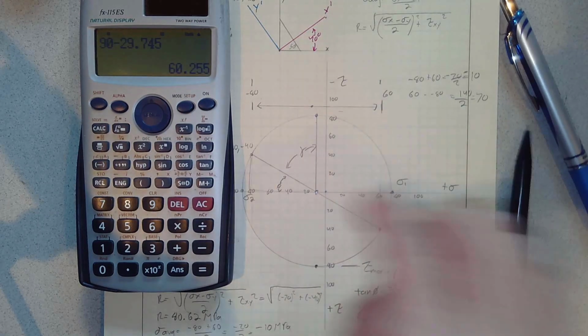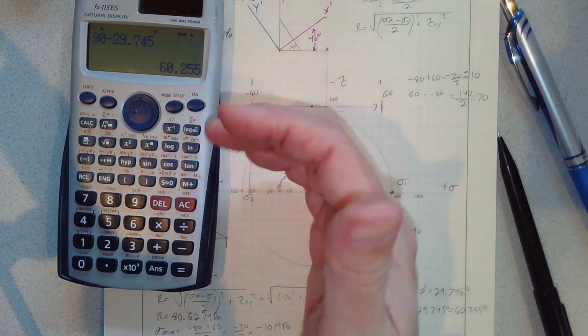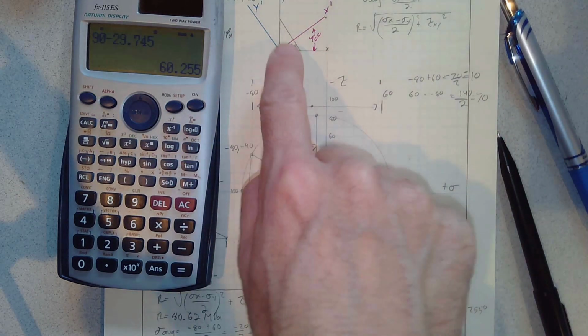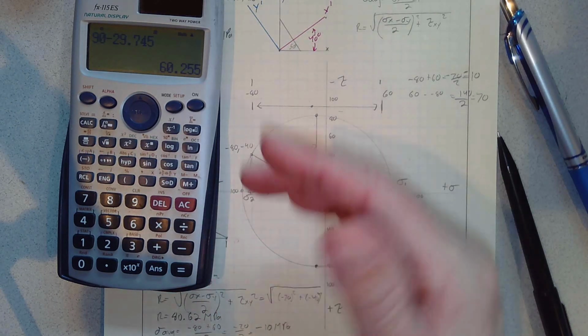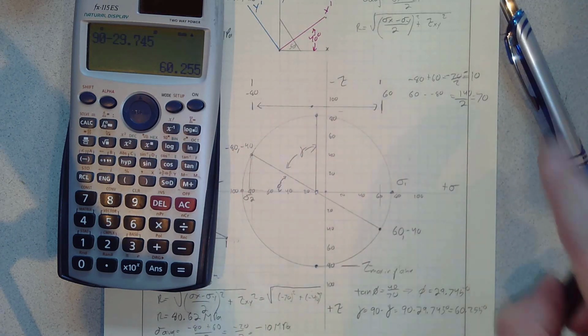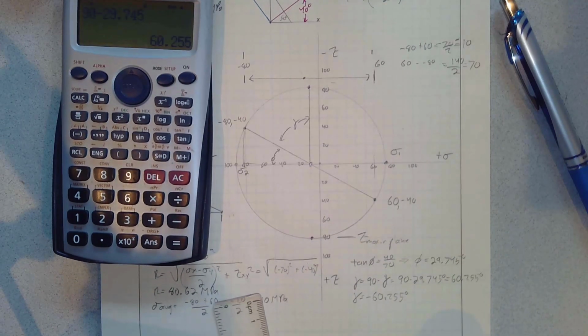We've said that positive is moving from our x axis to y. So this direction, moving from x towards our y, right? X had the negative 80, y had the 60. So if we went this way, that would be positive. We're going the opposite way. So in this case, if we're keeping track of our directions, gamma equals negative 60.255 degrees as far as our angular sign convention.